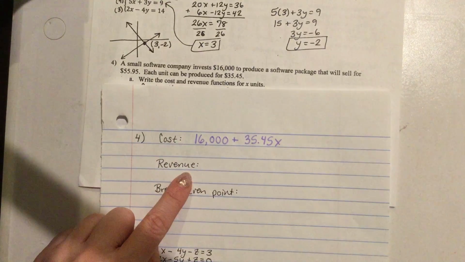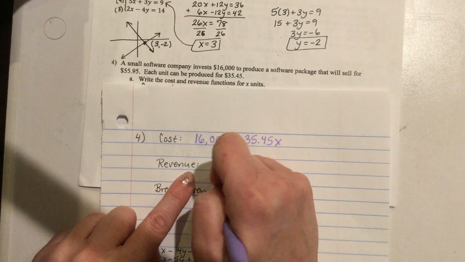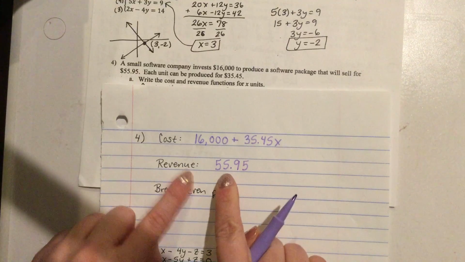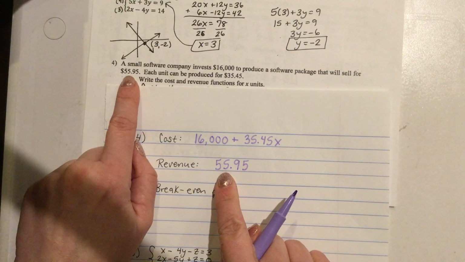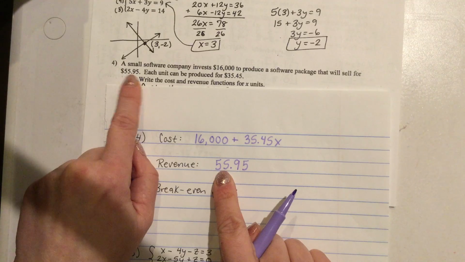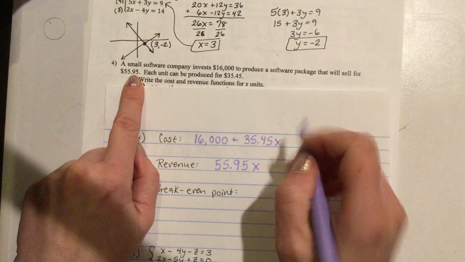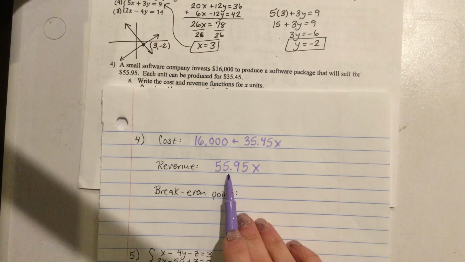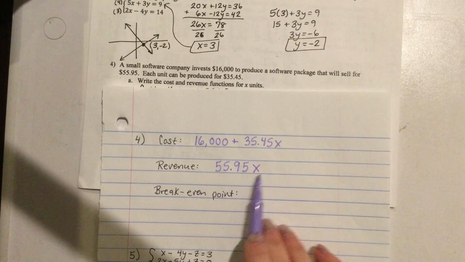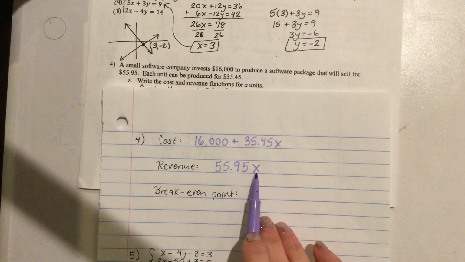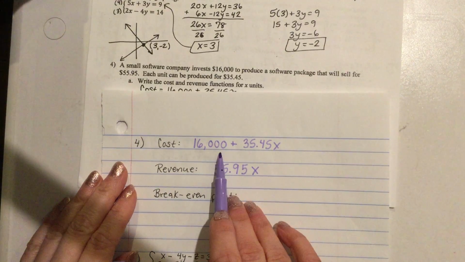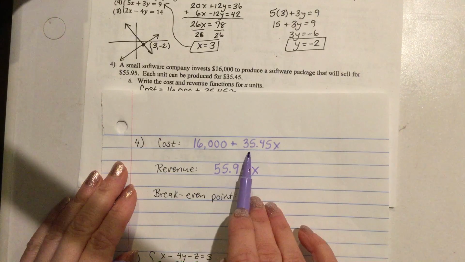Your revenue, how much money are you collecting? Well, you are collecting whatever the cost is for your buyers, for however much you sell it for. That's your selling price. So your revenue is $55.95 per software package. So revenue is the money you're collecting. It's the selling price, how much you are selling it for, times however many you sell. Your cost is how much it cost you to get started, plus how much each individual item costs.